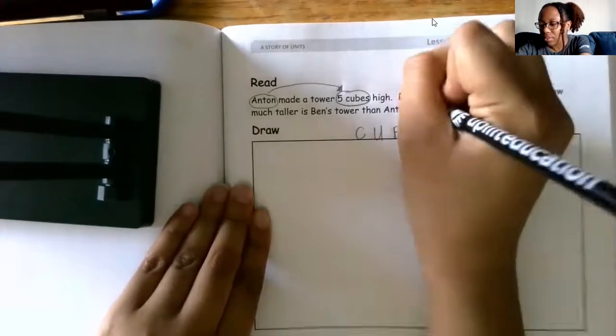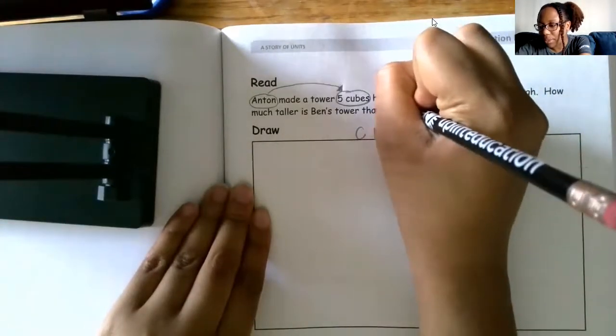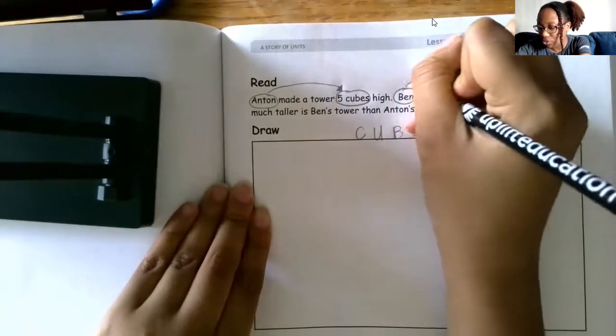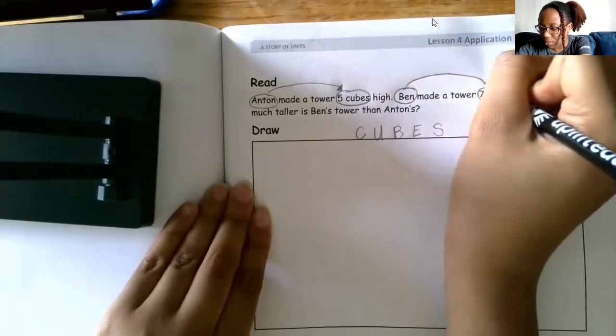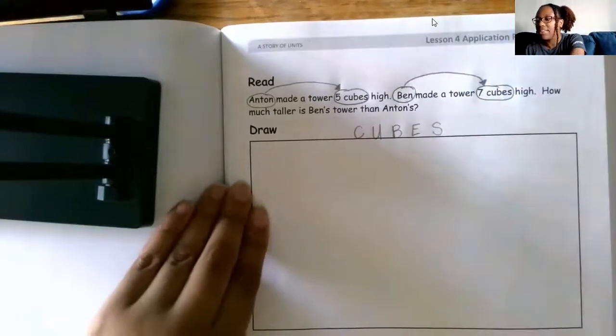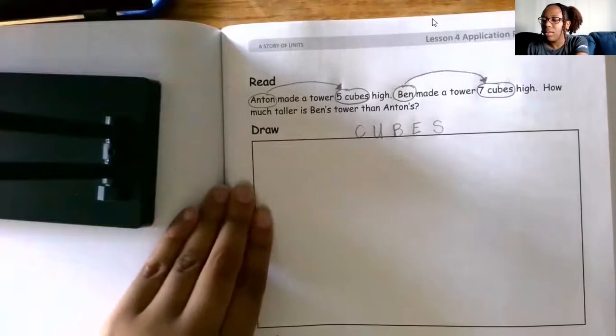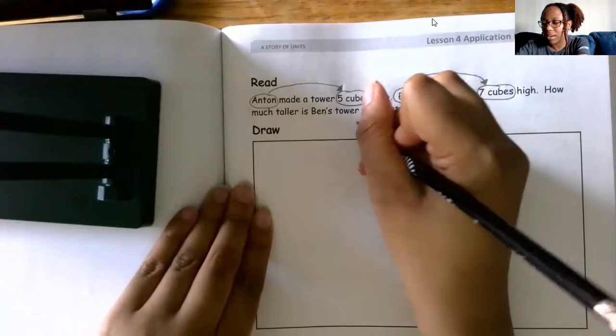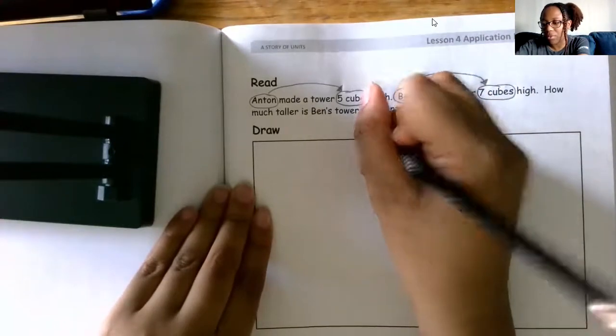Ben's tower. So I want to circle Ben because that's also an important label. And I'm going to draw an arrow for that as well, all the way to 7 cubes, so I can remember how high his tower was. So I completed the first step, which is circle key numbers and labels. So I'm going to put a check mark above that.